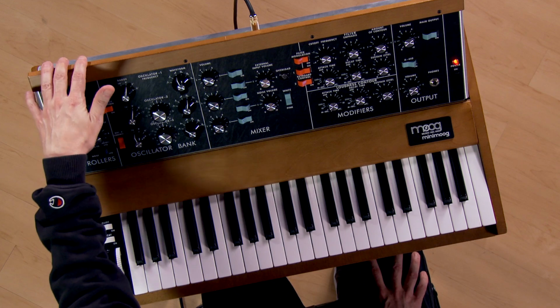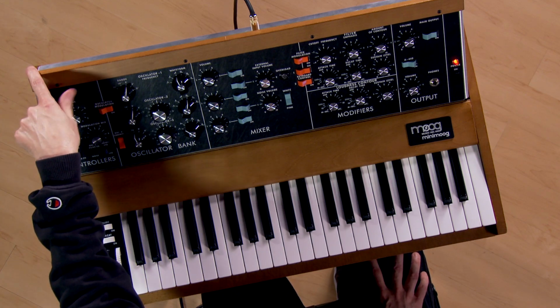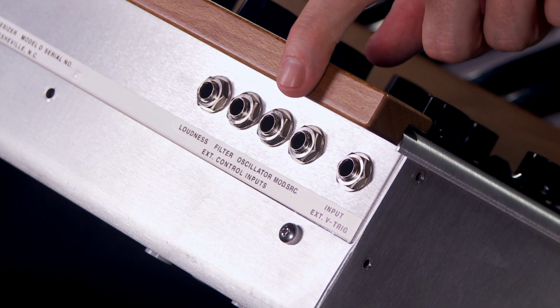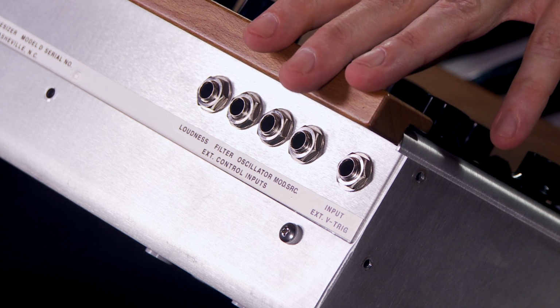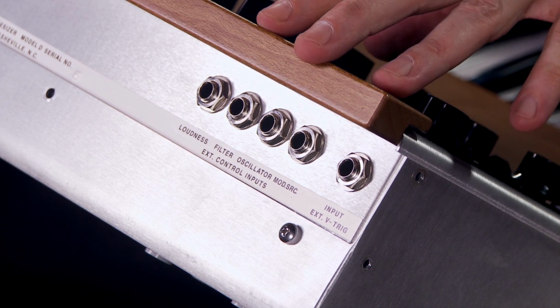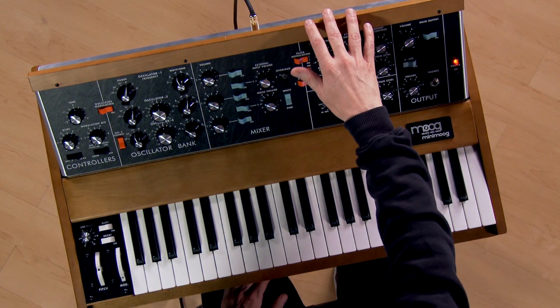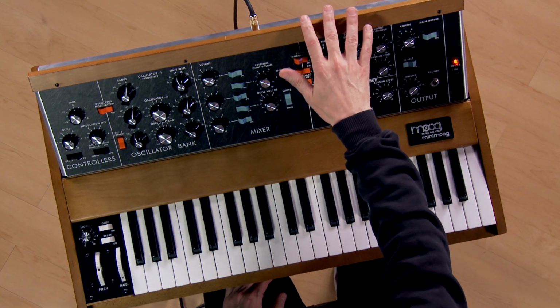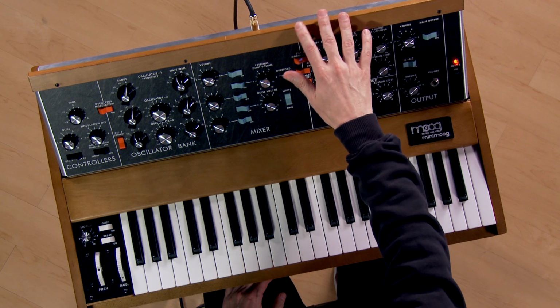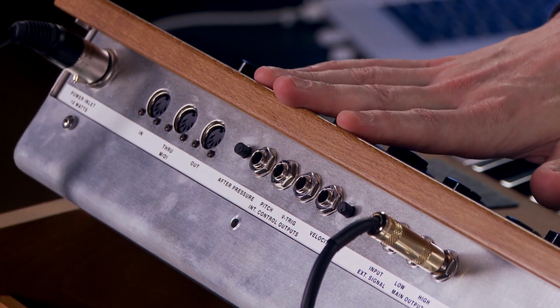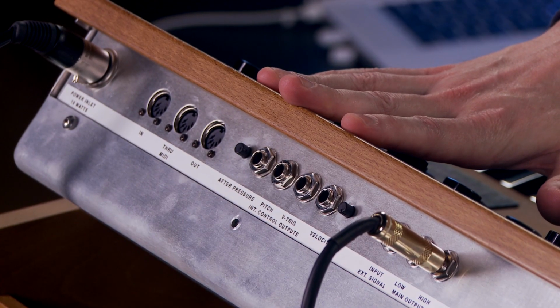On the top panel, in addition to a V-trig gate input and control voltage inputs for loudness, filter cutoff frequency, oscillator pitch, and mod source or LFO in, there are now CV gate outputs with a V-trig gate out, as well as CV outs for pitch and keyboard velocity and aftertouch.